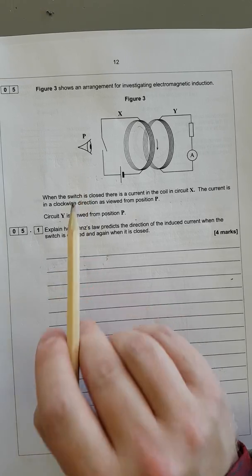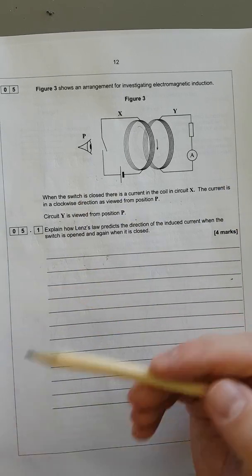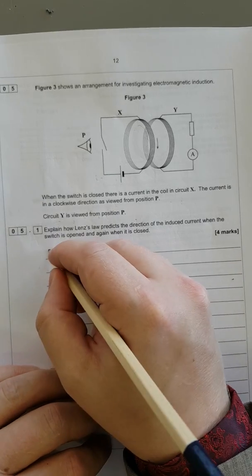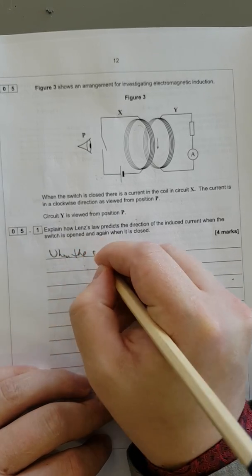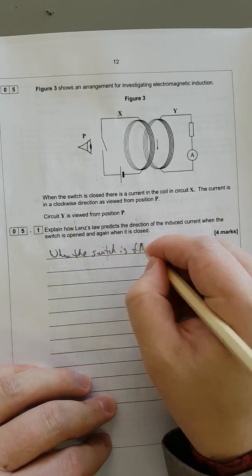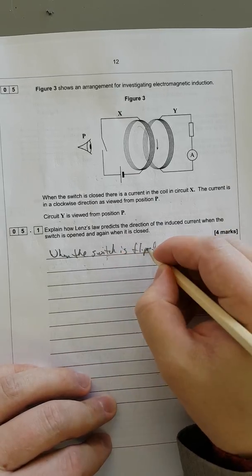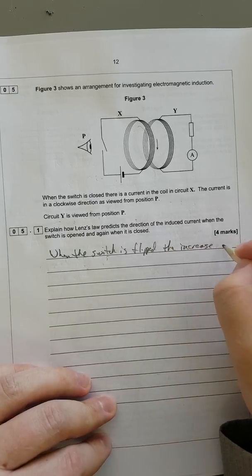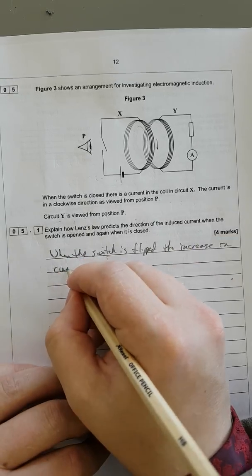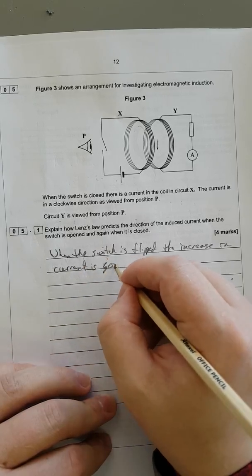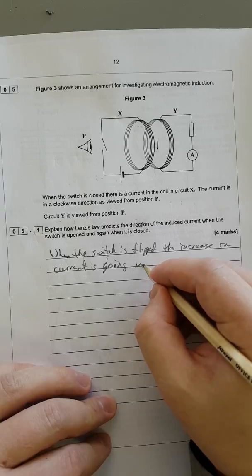So what that means is that the magnetic field that's created, when we flip the switch, the increase in current is going to make a magnetic field.